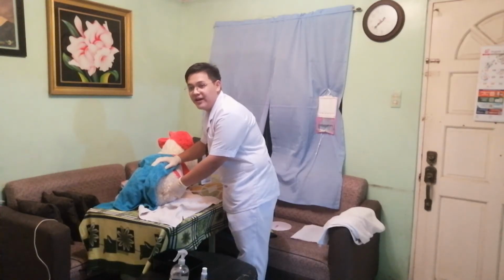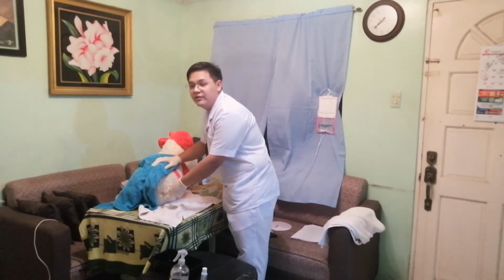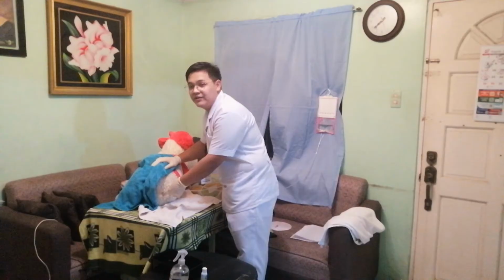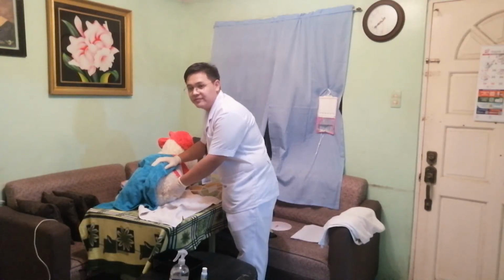And if we're doing a high enema, we need to hang or hold the solution container about 45 centimeters or 18 inches away from the rectum.